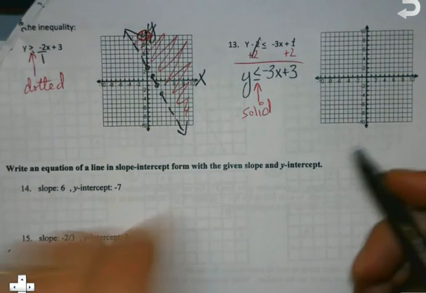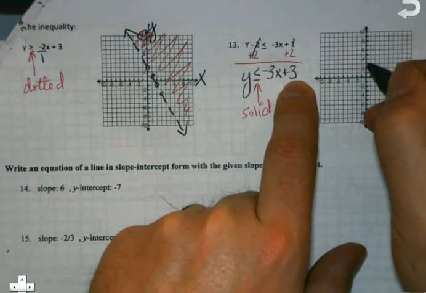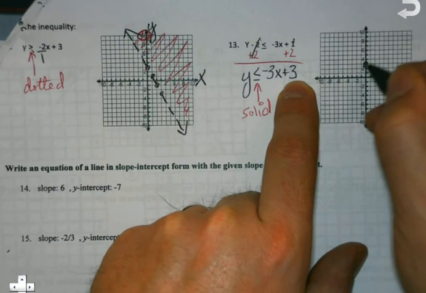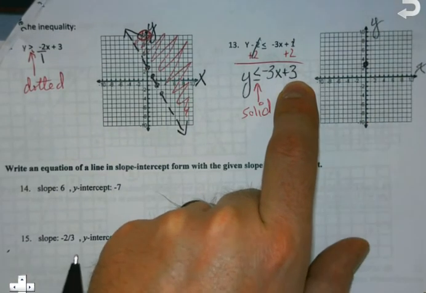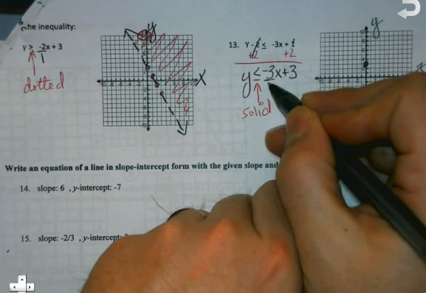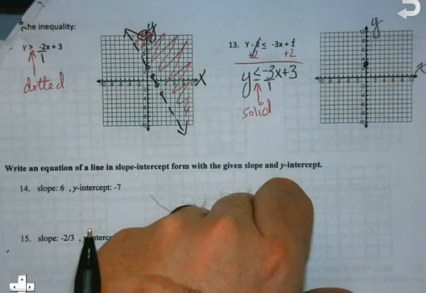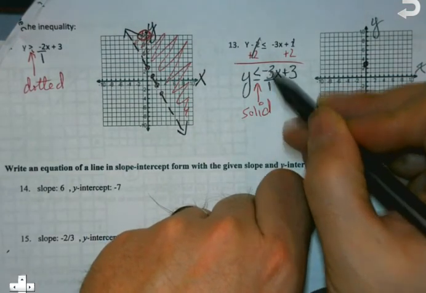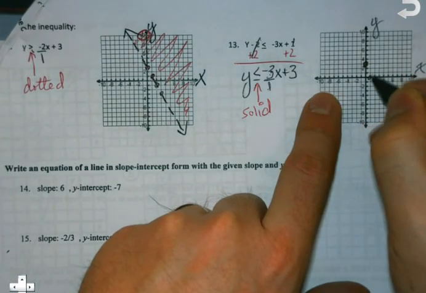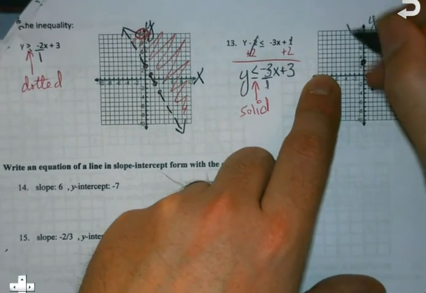So when I graph this, my y-intercept 3, a nice big old dot there when y is 3. And then my slope, remember, is going to be a fraction. So what directions am I heading here? Down 3 and right 1. Let's do that a couple of times here. It's a solid line.